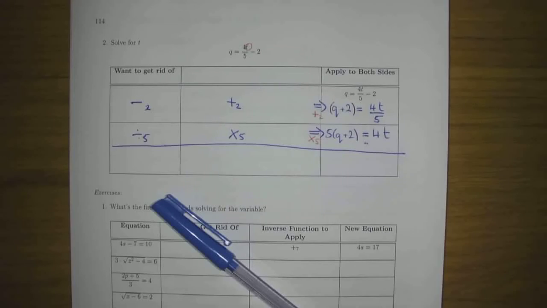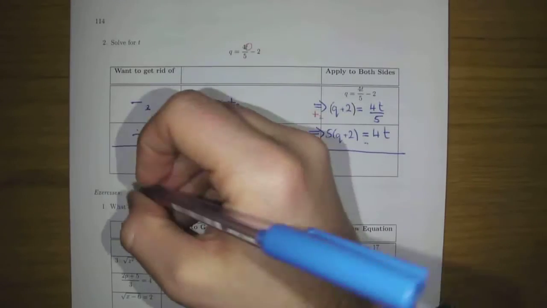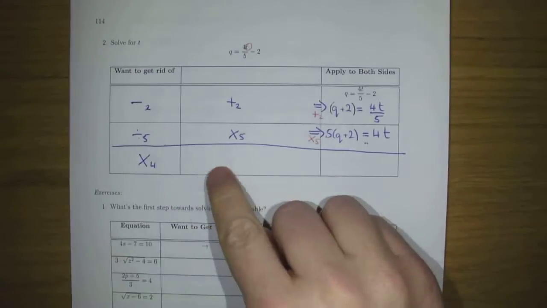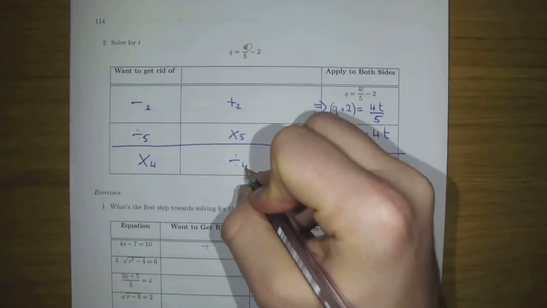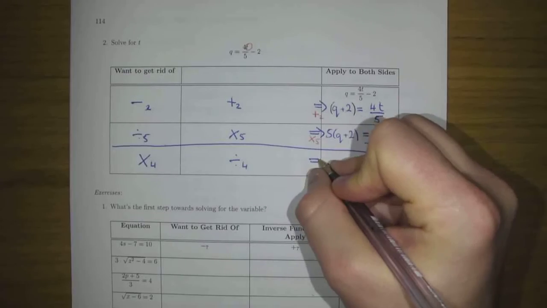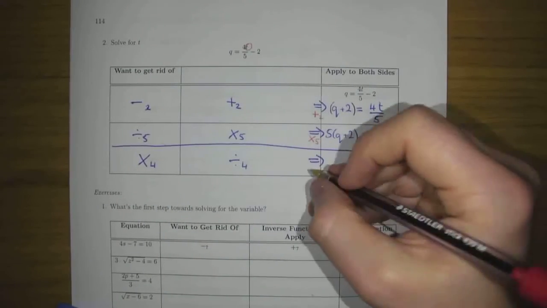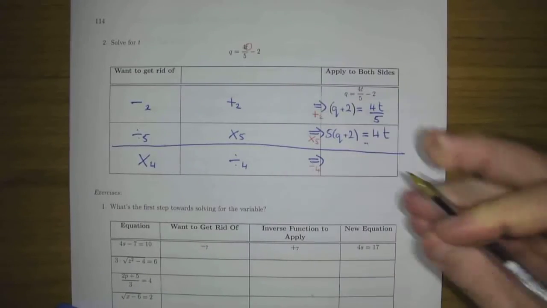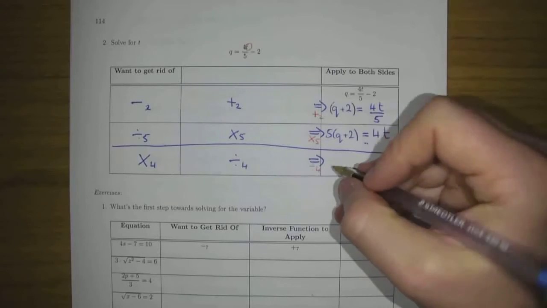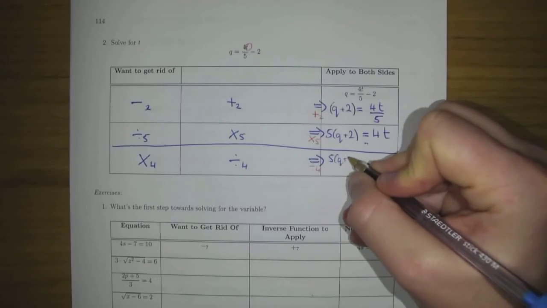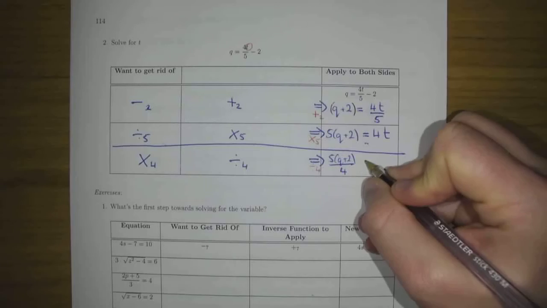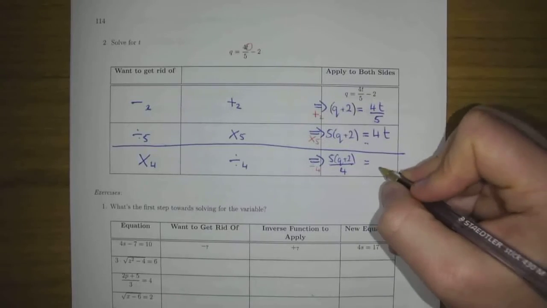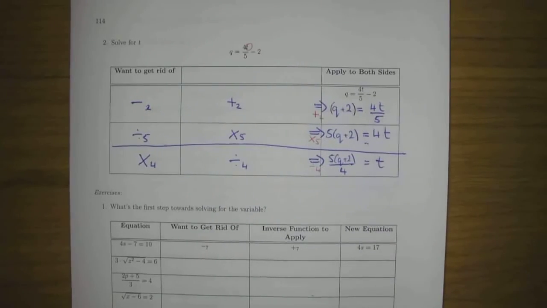And then finally, I want to get t on its own. What's going on? It's multiplied by 4. So I need to divide by 4. So this is probably something you haven't seen before, because you haven't had the language really of inverses, but this is the way to do things. Divide both sides by 4, 5 times q plus 2, divided by 4, and then dividing by 4 is the inverse of multiplying by 4, so it gets rid of the multiplying by 4.